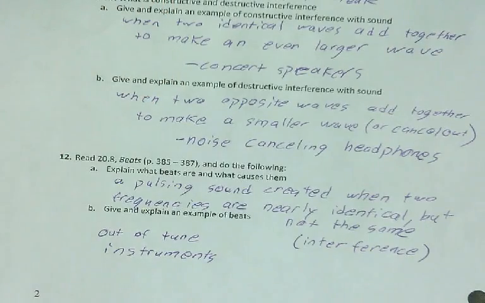If you have ever played in a band, it could be a brass band, a string band, a rock band, if you've ever played with a group of instruments before and they're not in tune, you hear this really awful kind of pulsing, vibrating, throbbing sound. And that's what beats are. Beats are that pulsing sound, and it's created because they're interfering with each other, but they're not doing only constructive, which would make it louder. They're not doing only destructive, which will make it quieter. They're doing a combination of both.